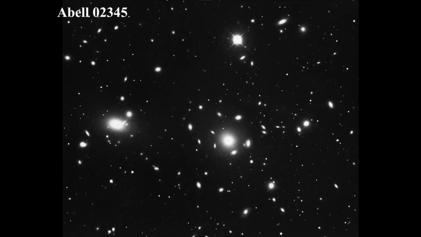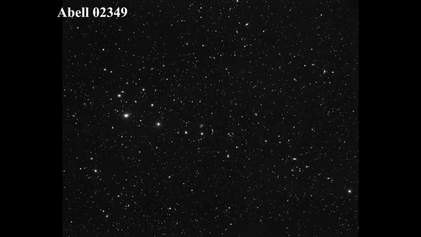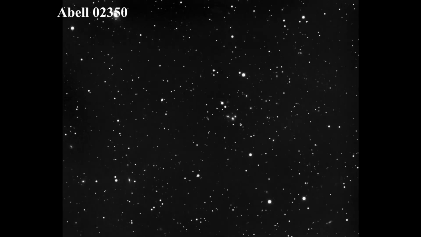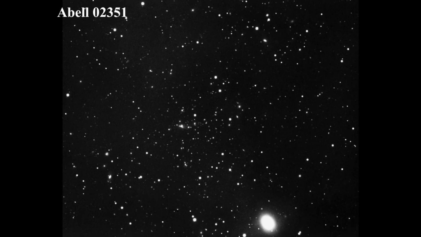And another rich, dense cluster, Abell 2345, where a couple of giant ellipticals are surrounded by a swarm of elliptical galaxies. And here's Abell 2439, which is a long sort of string of galaxies. And another one, 2350, which is kind of an extremely distant galaxy cluster that seems to have a number of ellipticals in it. And Abell 2351, which kind of looks like a star field, but actually is a group of fuzzy little galaxies far in the distance.